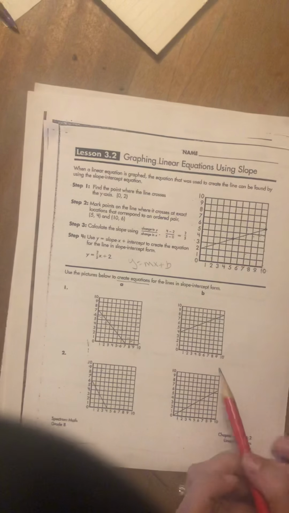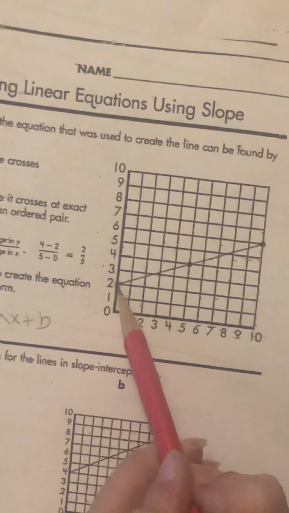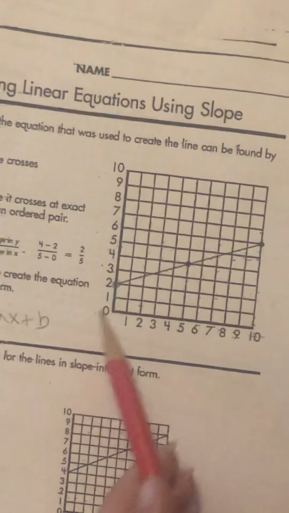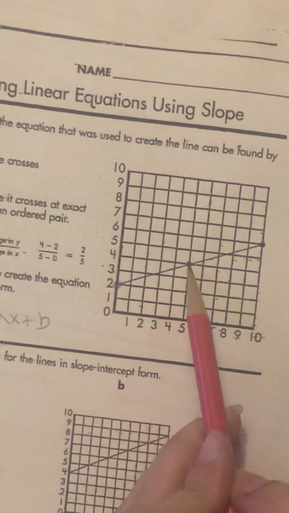Then I need to mark 2 points on the line where they're exact locations on the graph. Nothing in between numbers on the graph, exact locations on the graph. For instance, I have exactly at 0, 2. I have exactly at 5, 4.